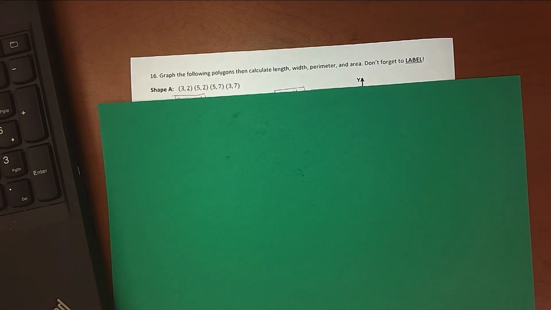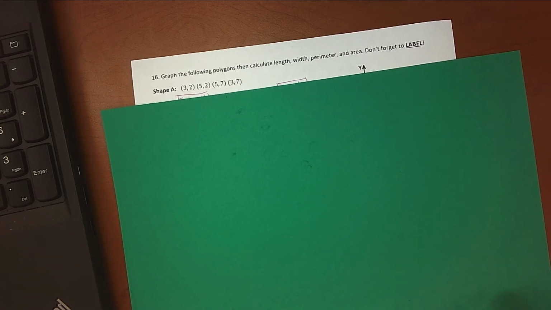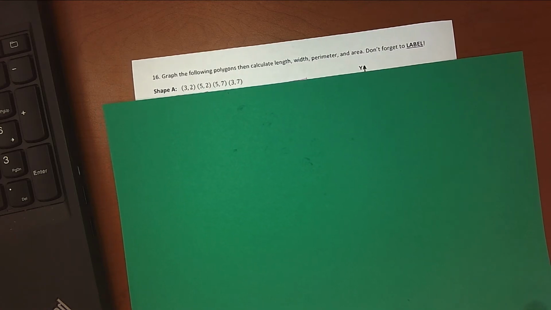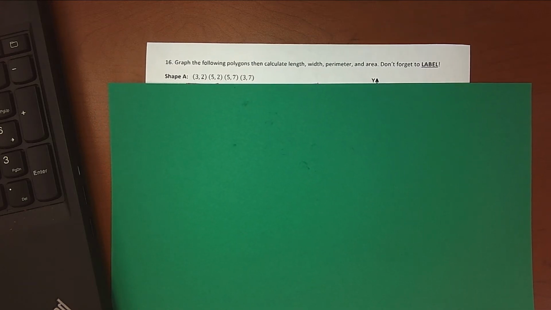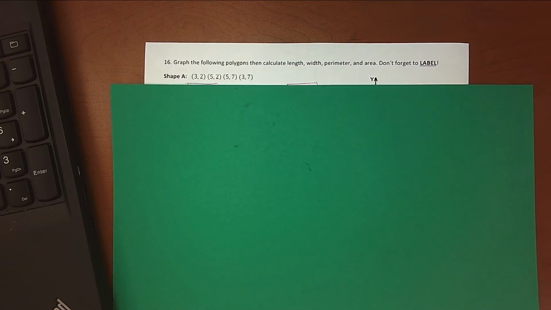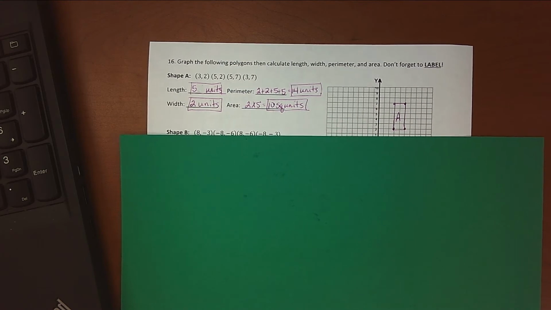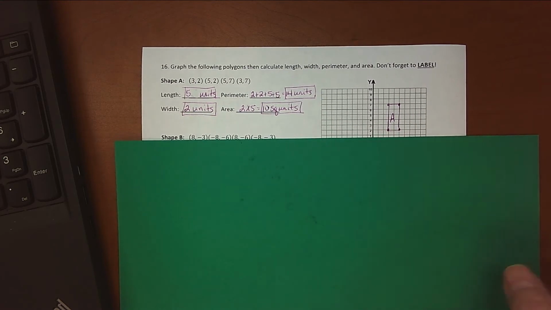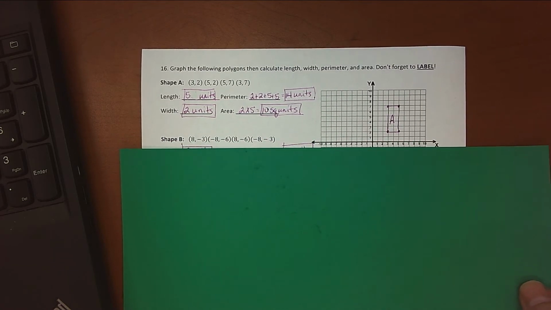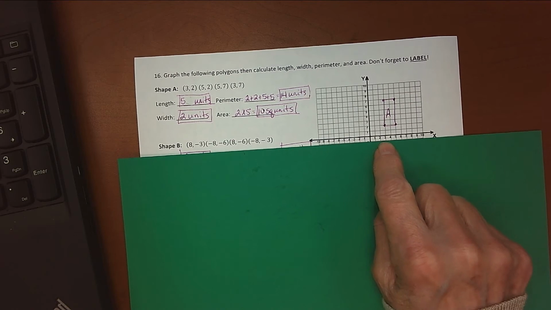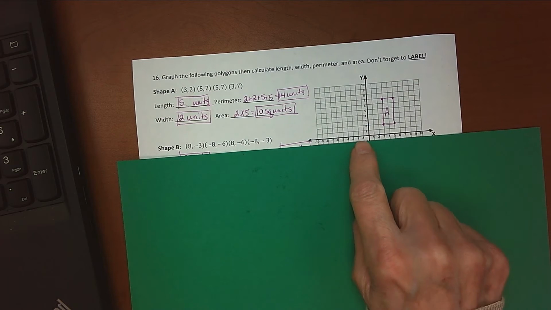Alright guys, here is the last page of the Unit 6 study guide, and the first section tells us to graph the following polygons and then calculate the length, width, perimeter, and area, and don't forget to label. So for our first one, I went ahead and graphed (3, 2), so over 3 and up 2, and then (5, 2), so over 5 and up 2. There you go. And then (5, 7), over 5 and up 7, and then (3, 7), over 3 and up 7.